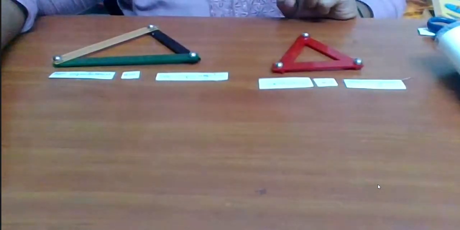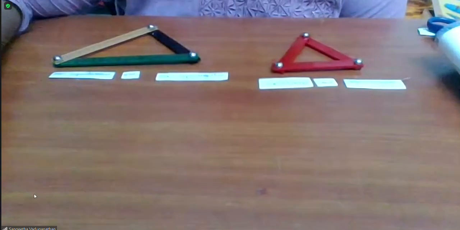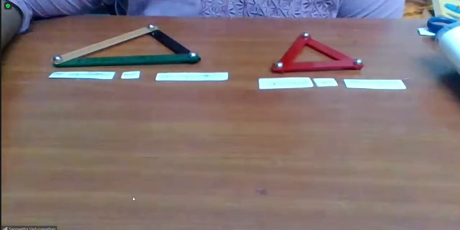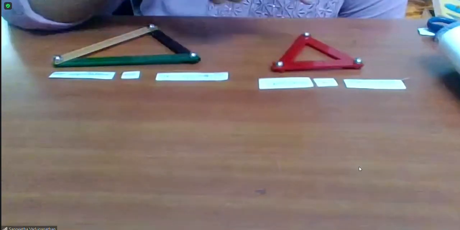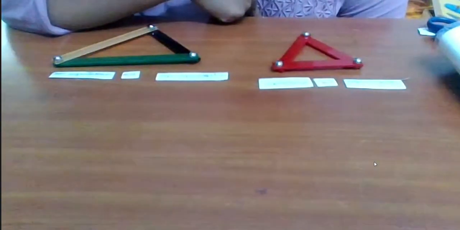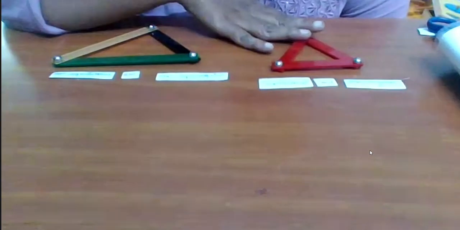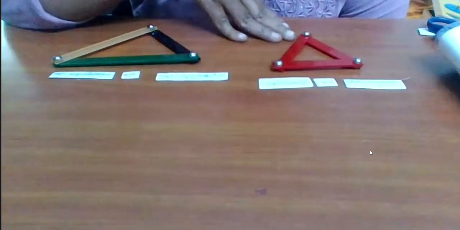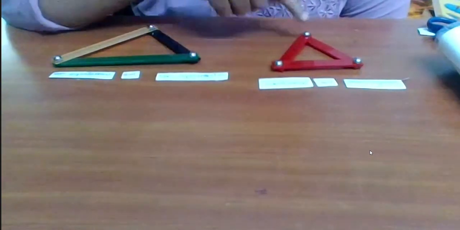You got it? So what do we call this shape? Equilateral triangle. Yes. But what is the category it comes under? Regular.